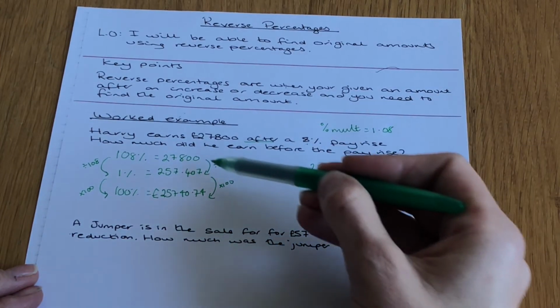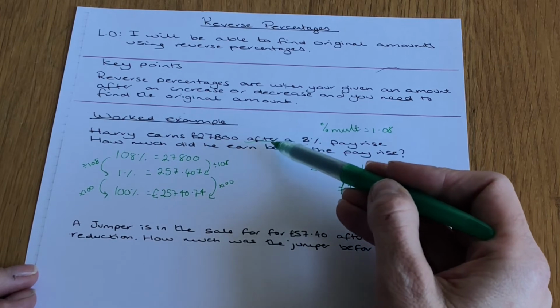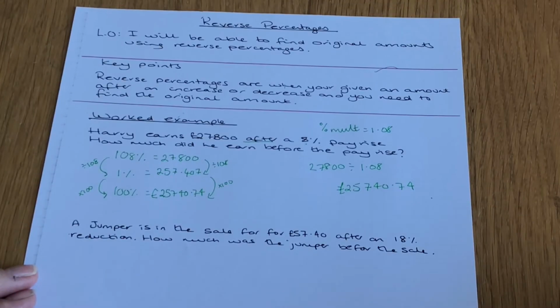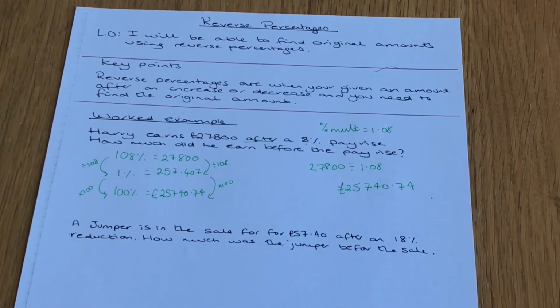This way to me is more logical, and also not all the questions are like this, so this might help you if the question changes slightly. But take them both in, use whichever method suits you.